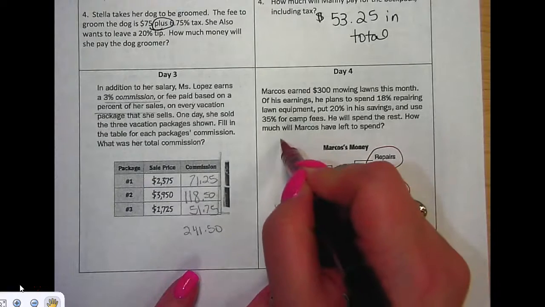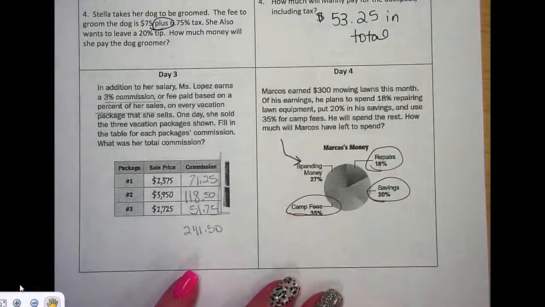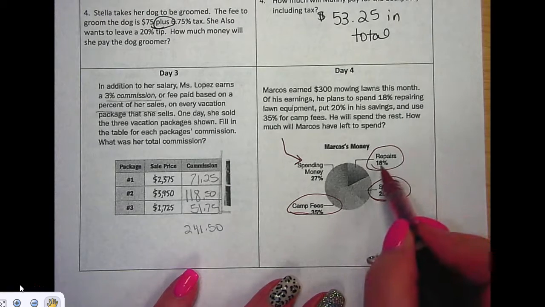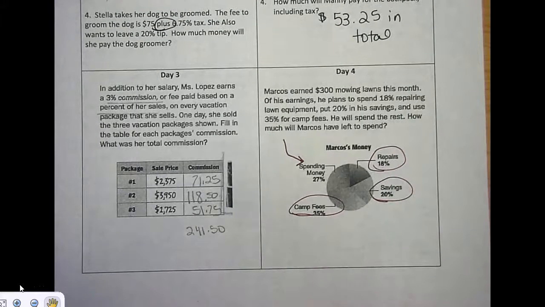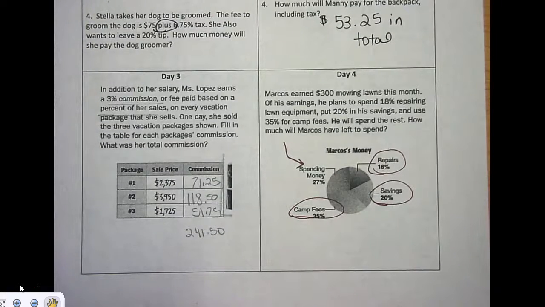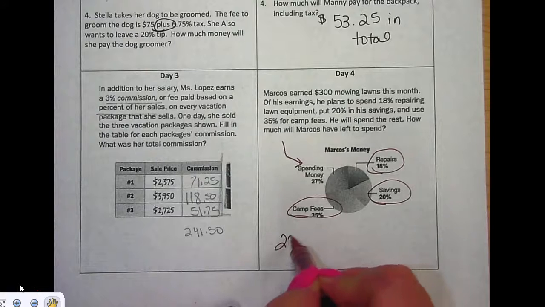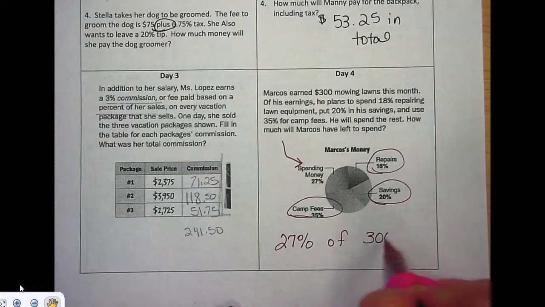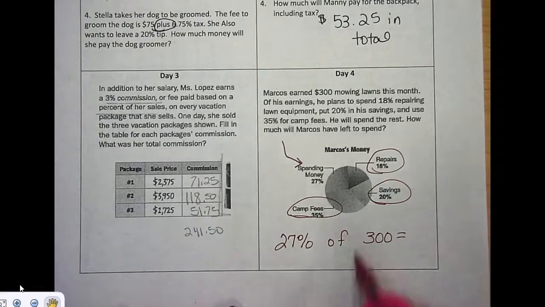So we're just talking about this part right here, right? That's the only part that's left. Did I need to figure out and calculate what 18% of the $300 is? Nope. Did I need to calculate the 20%? Nope. Did I need to calculate the camp fees at 35%? Nope. The only thing you had to do was find 27% of $300. And what does "of" mean to do? Multiply.